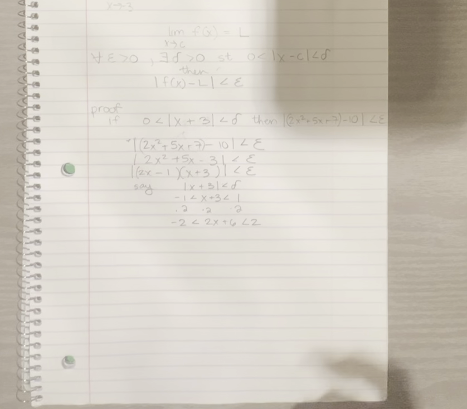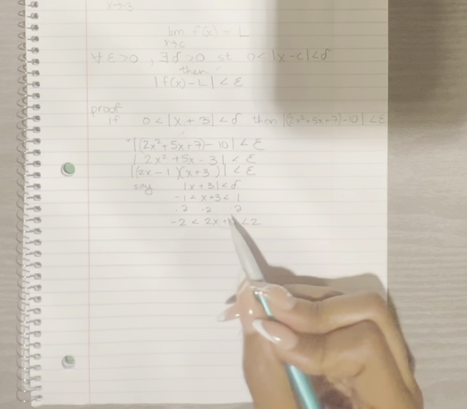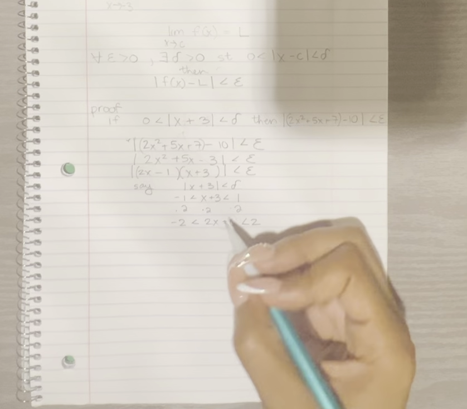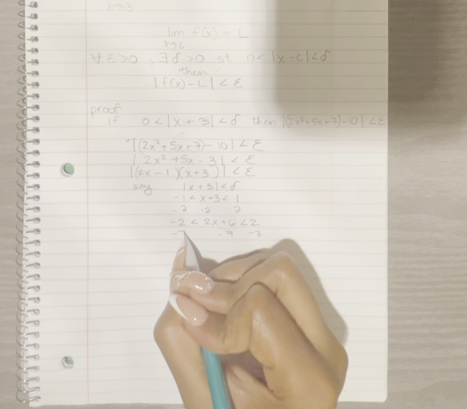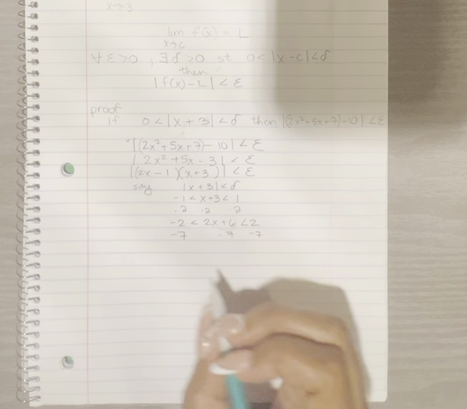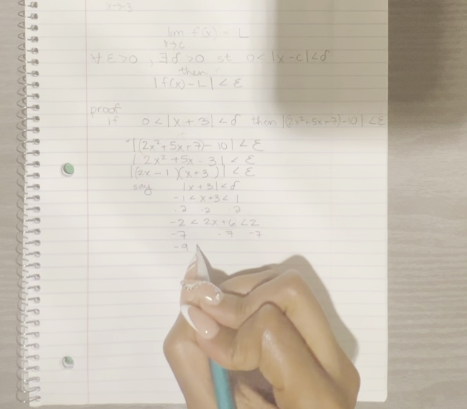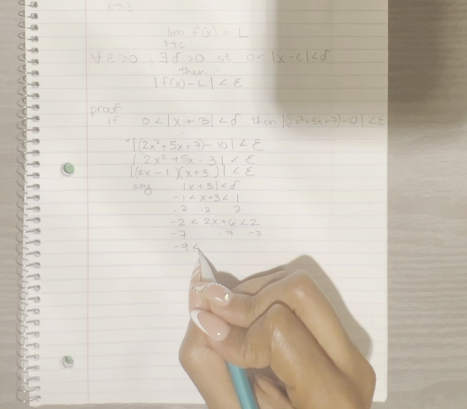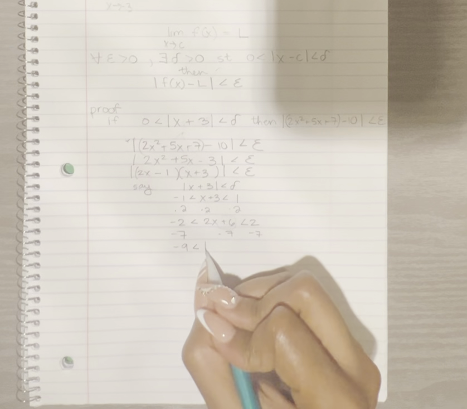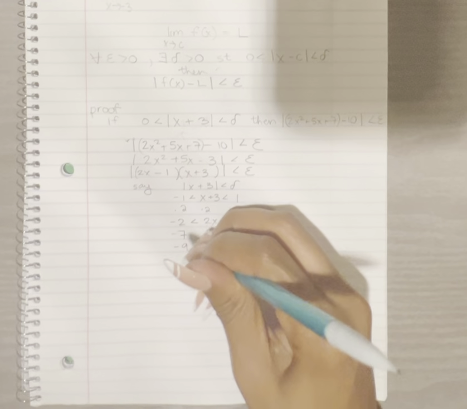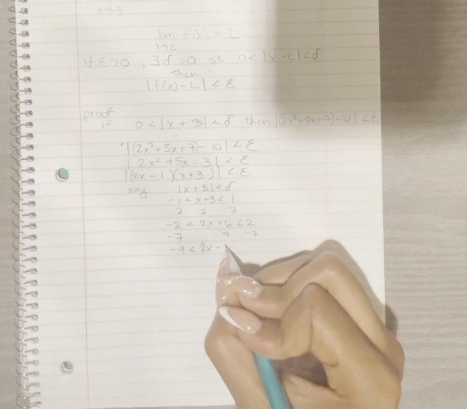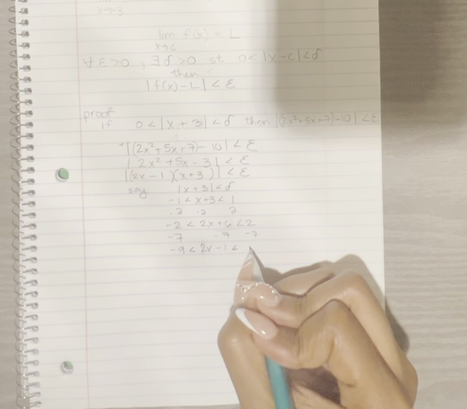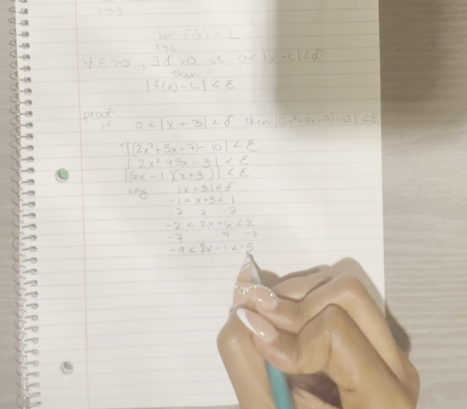Okay, this is getting closer, but now I need to manipulate this positive 6 and turn it into a negative 1. So I'm going to go ahead and subtract 7 on all sides. When I do, I'm going to get negative 9 is less than 2x plus minus 1, which is less than negative 5.